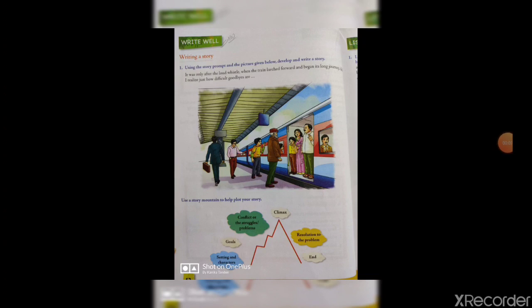This is the last exercise of this chapter. Using the story prompt and the picture given below, develop and write a story. It was only after the loud whistle, when the train lurched forward and began its long journey, did I realize just how difficult goodbyes are. So this is a picture. Okay, and this is the starting of the story from which you have to start. Use a story mountain to help plot your story.